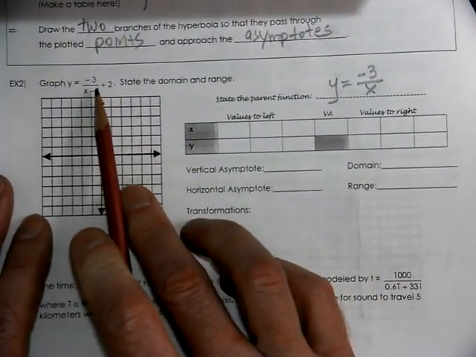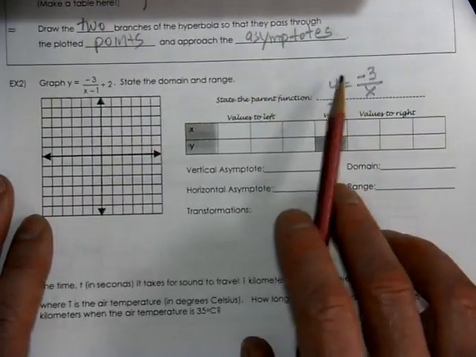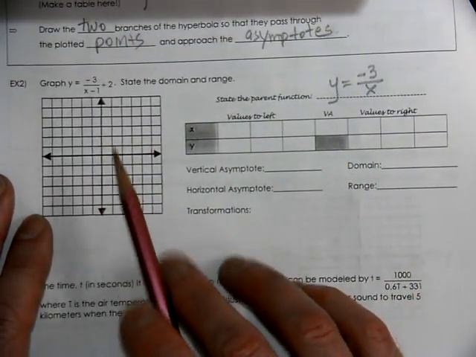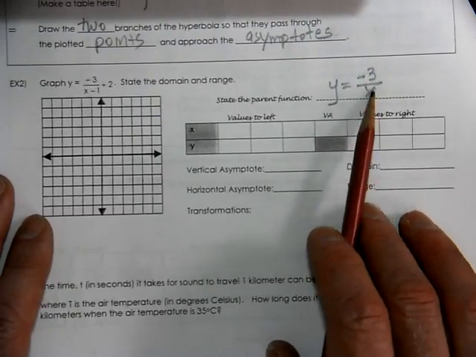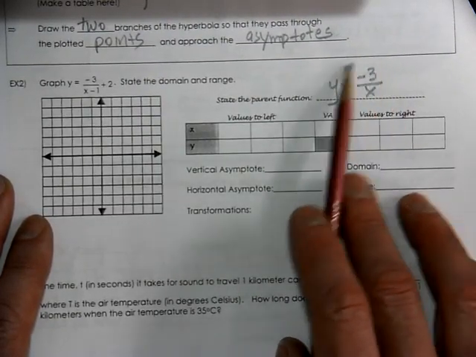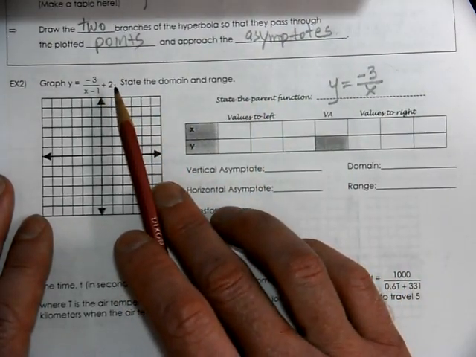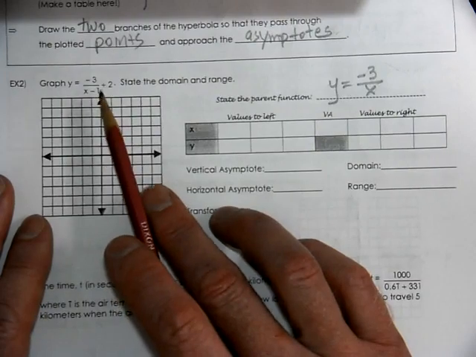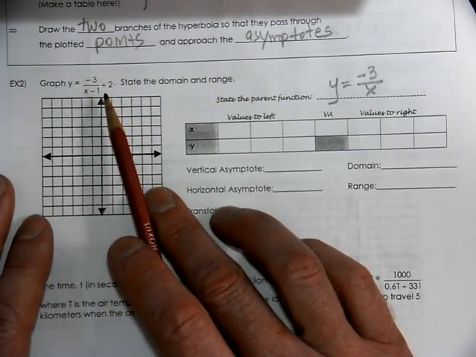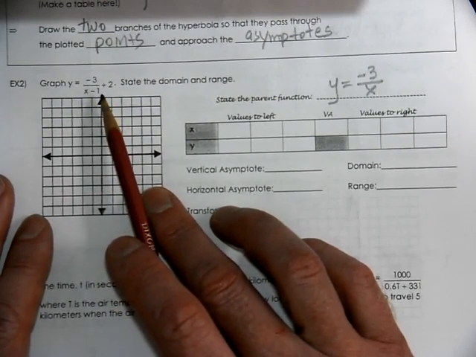We'll call that our parent function. It might be better to call it 3 over x, but I'll save you the time to do the reflection. We're going to make a table that works with this, and then we'll translate it 1 to the right and 2 up. Remember, it's the opposite of the h value, just like it's been all year, because it's x minus h.